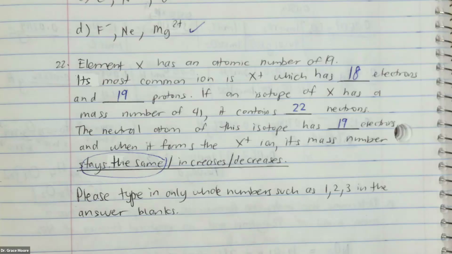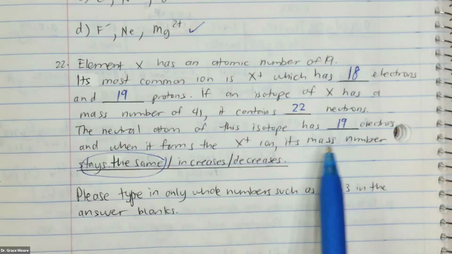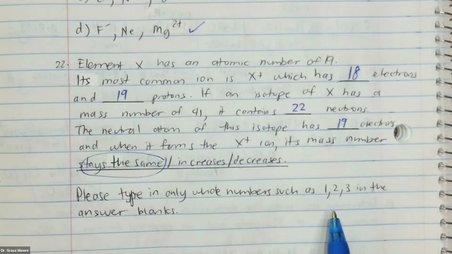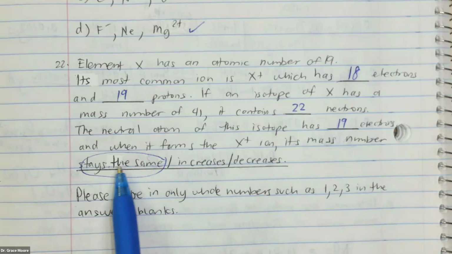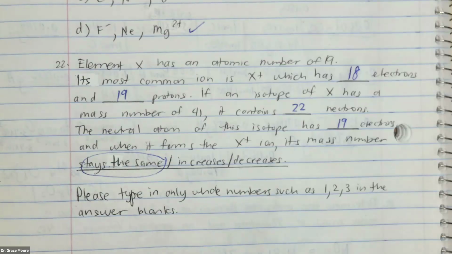Okay, so if you had to write numbers in here, remember to put in just whole numbers. Don't use fancy numeric decimals or anything like that. Just whole numbers in there. And then you will pick out of these 3 options. In this case, it would be stay the same. And that's all we have for our review.